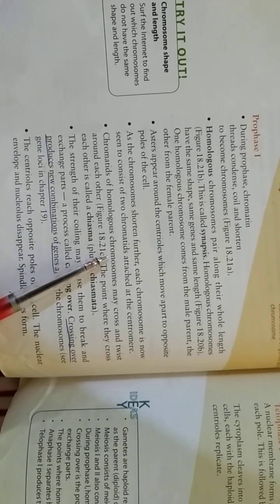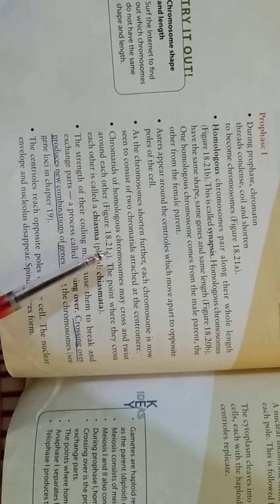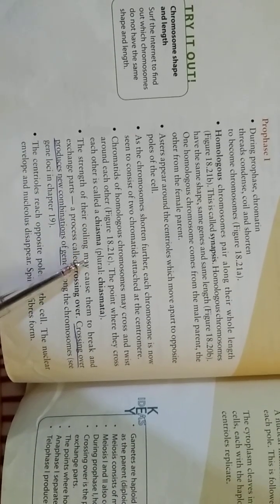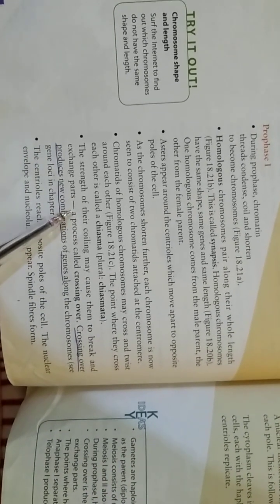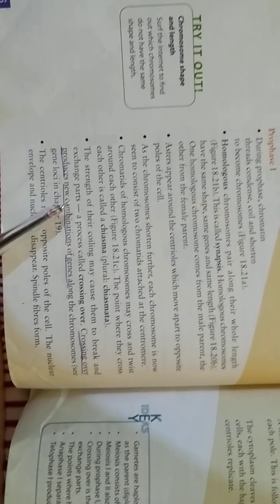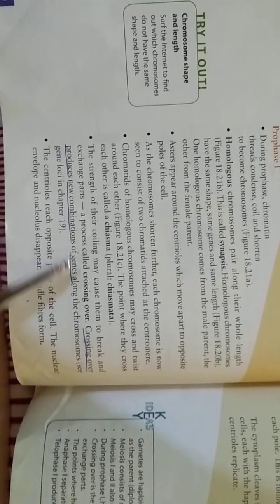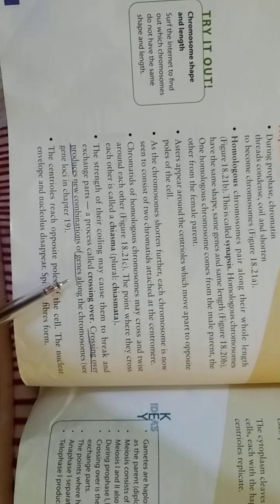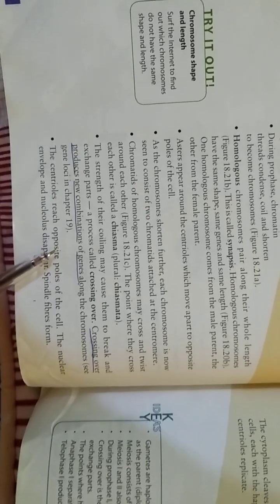Chromatids of homologous chromosomes may cross and twist around each other. The point where they cross each other is called a chiasma, plural chiasmata. The strain of their coiling may cause them to break and exchange parts, a process called crossing over. Crossing over produces new combinations of genes along the chromosomes. See gene cloning in chapter 19.